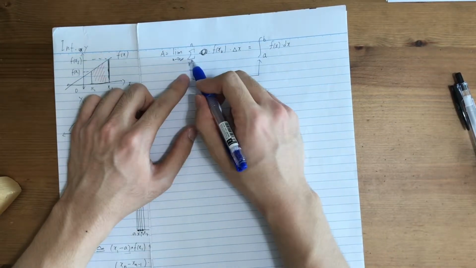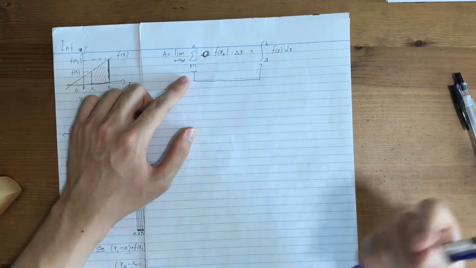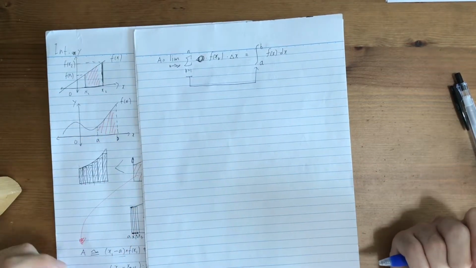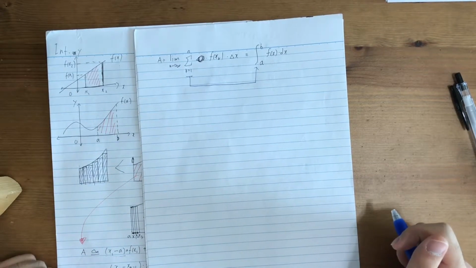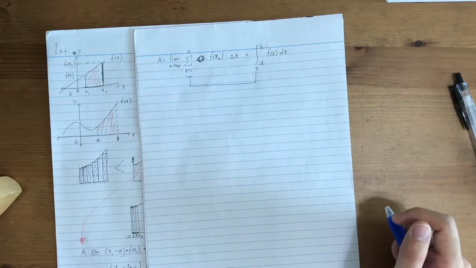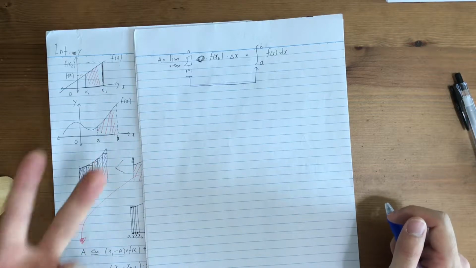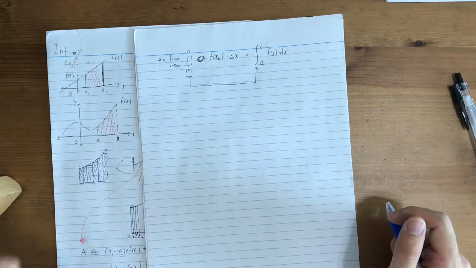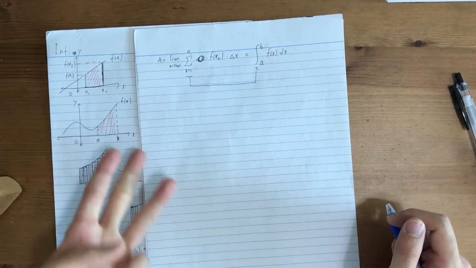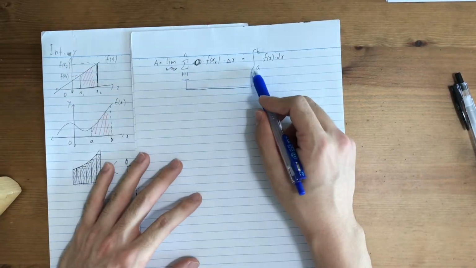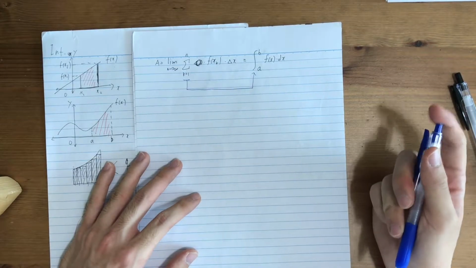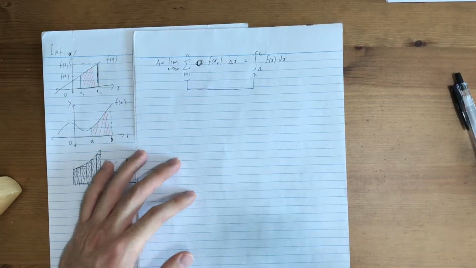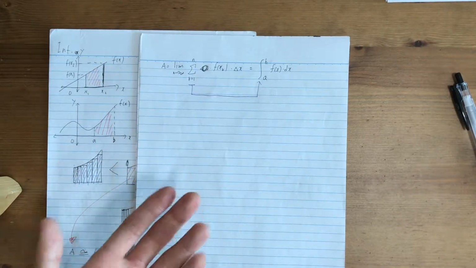Why? Because sigma, we use it for discrete variables. What I mean by discrete is where you can count the numbers, for example 1, 2, 3. Integers and natural numbers are discrete, right? 1, 2, 3, 4, 5. Integral, we use when the variable is continuous. What I mean by continuous is where you cannot count the numbers.